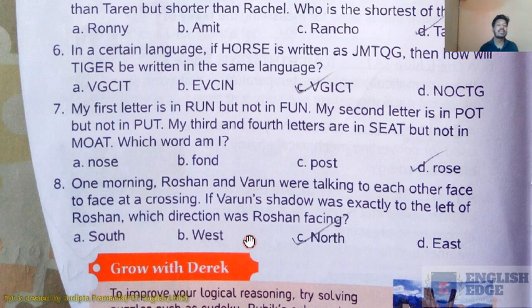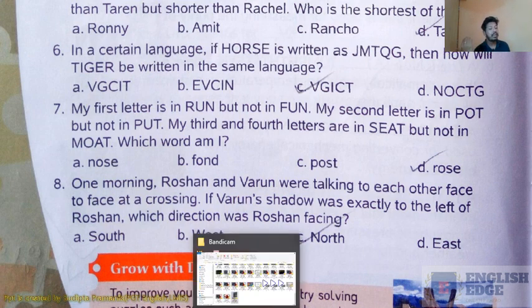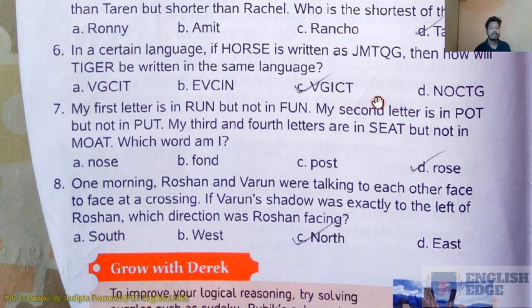You have to think twice. You have to act as Barun and Roshan, and you have to gather someone from your family, your mother, your brother, your sister, whoever. If you want to know the answer, you have to act. You have to stand face to face, and then find where your shadow is falling, in front of you, behind you, on your left side, or your right side.